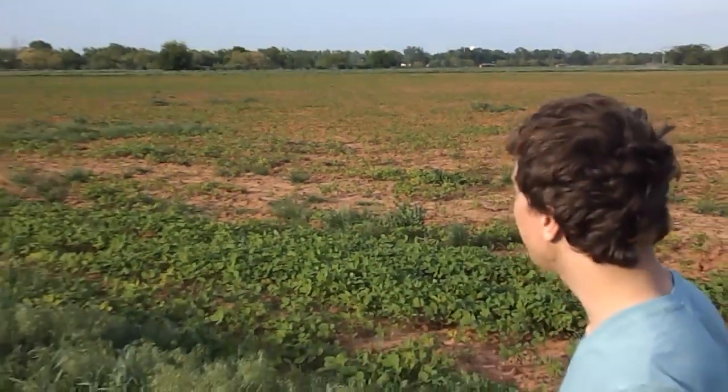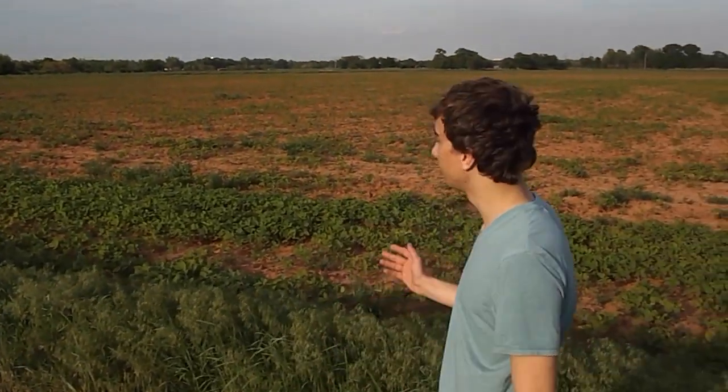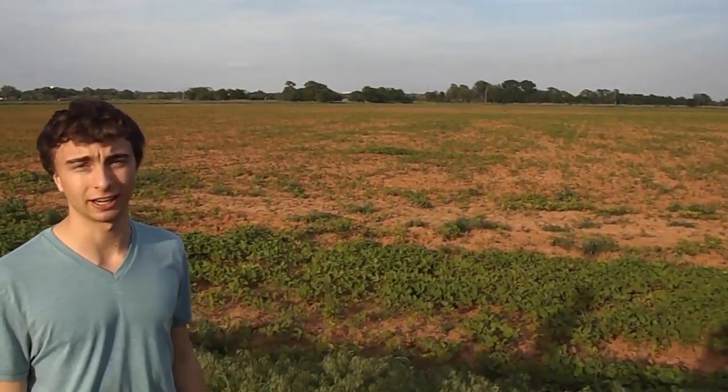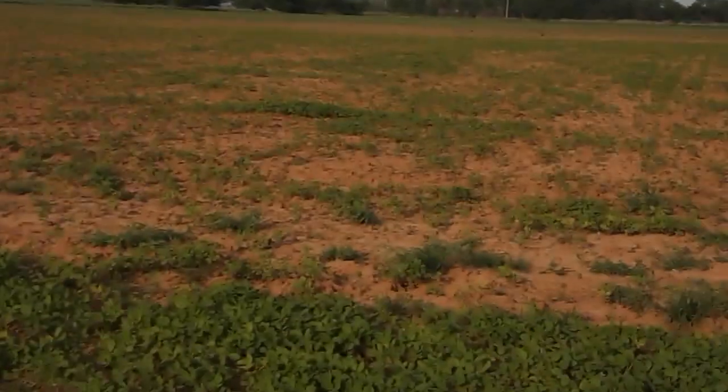In a field like the one behind me here, the rate of evaporation will be a lot higher than the rate of transpiration, just simply because the area of bare moist soil will be a lot larger than the area of leaves which are transpiring and shading the soil underneath.